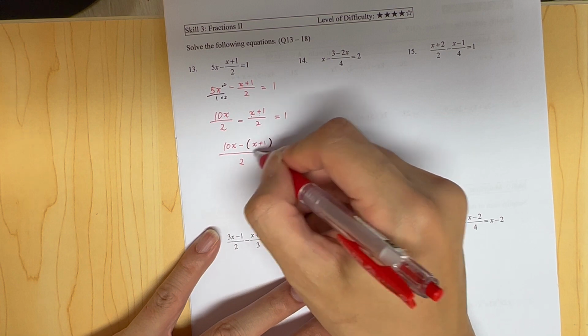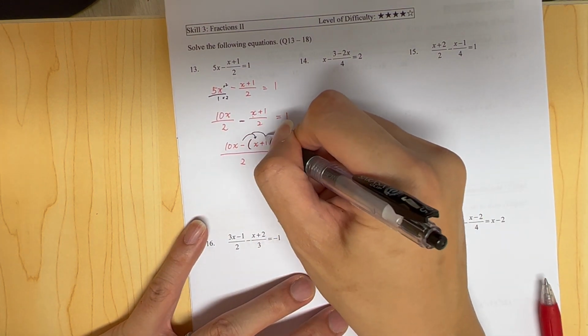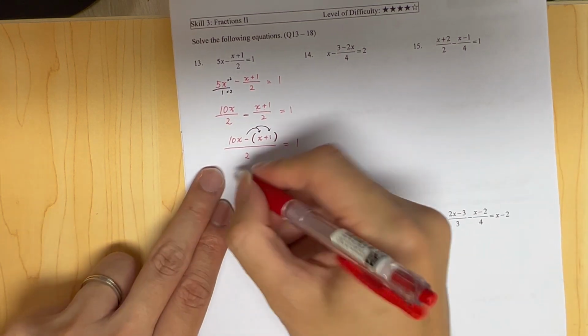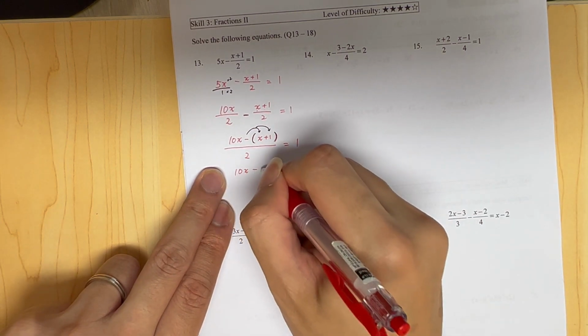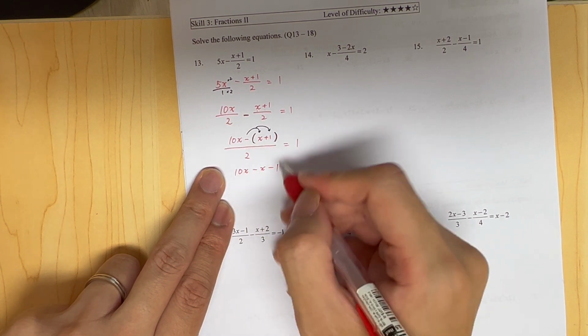So if we know that there is a bracket, that means we need to use the rainbow method tricks, the removing bracket tricks. So you know that will be 10x minus x minus 1 instead of plus 1, because minus multiply plus 1, we have minus 1.